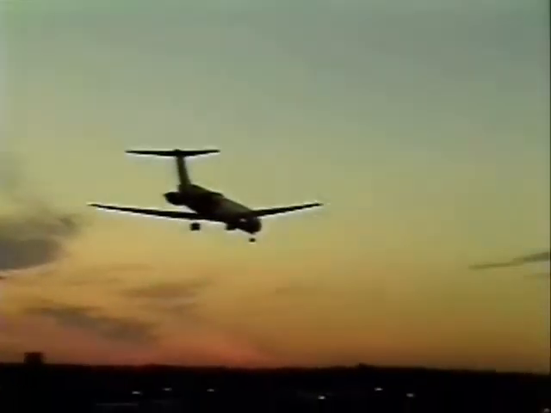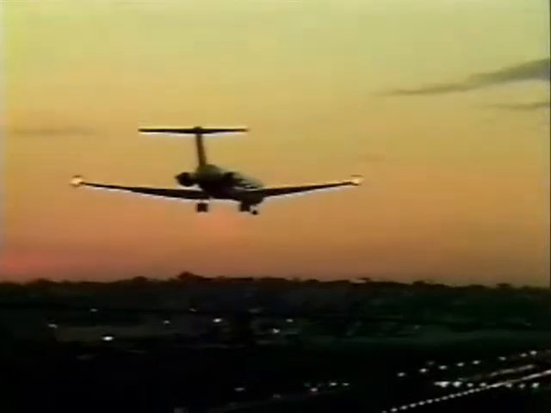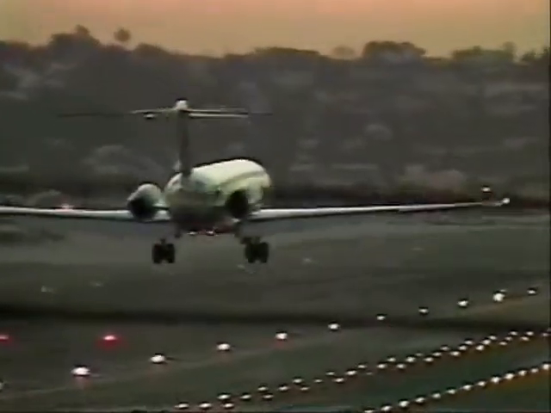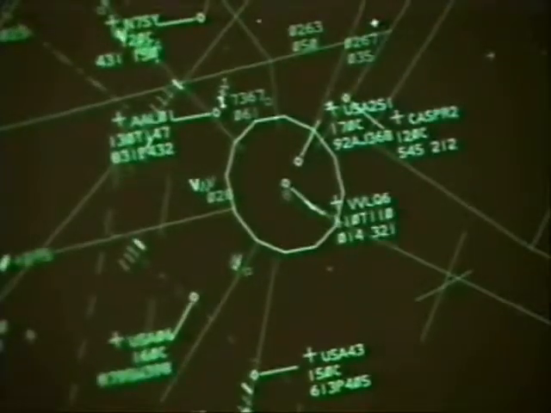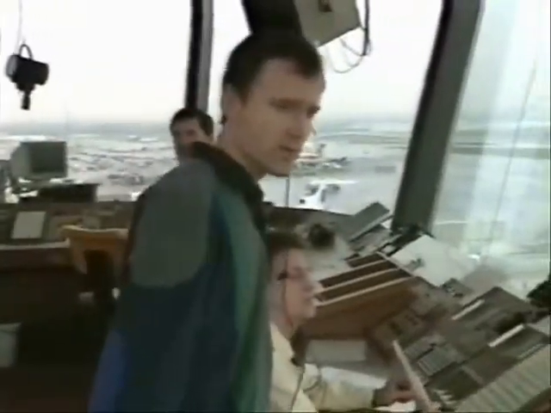Separation is the spacing of aircraft to achieve their safe and orderly movement while in flight and while landing and taking off. Separation is maintained through the application of air traffic control procedures that keep aircraft separated by minimal longitudinal, lateral, and vertical distances. The object of air traffic control is to promote the safe, orderly, and expeditious flow of air traffic.